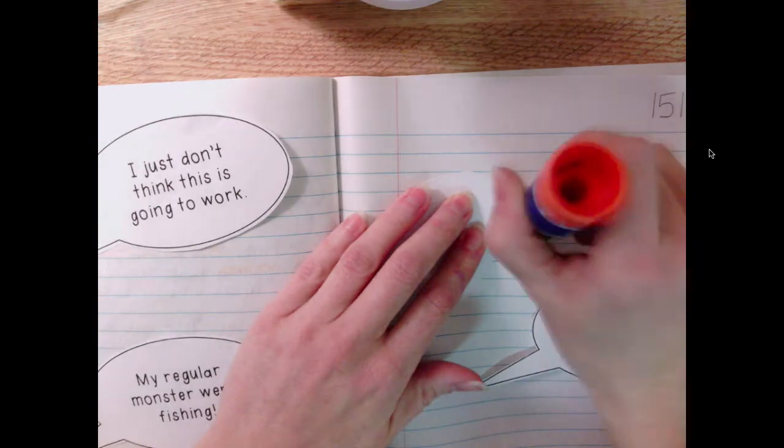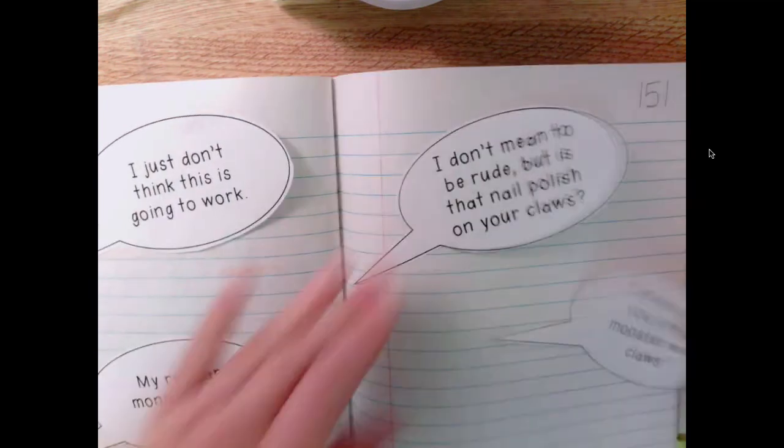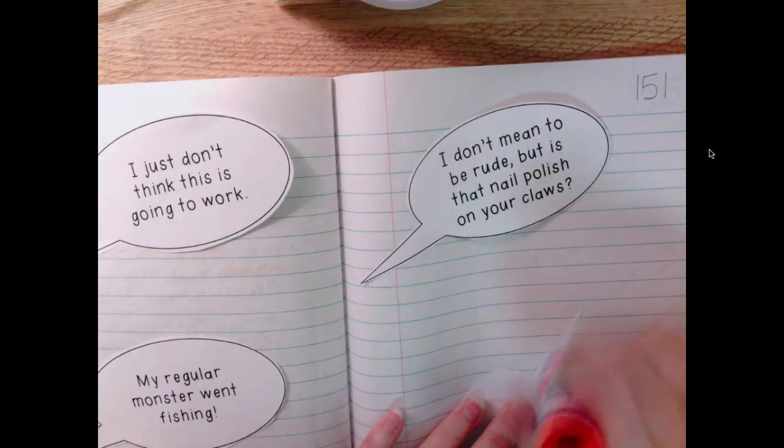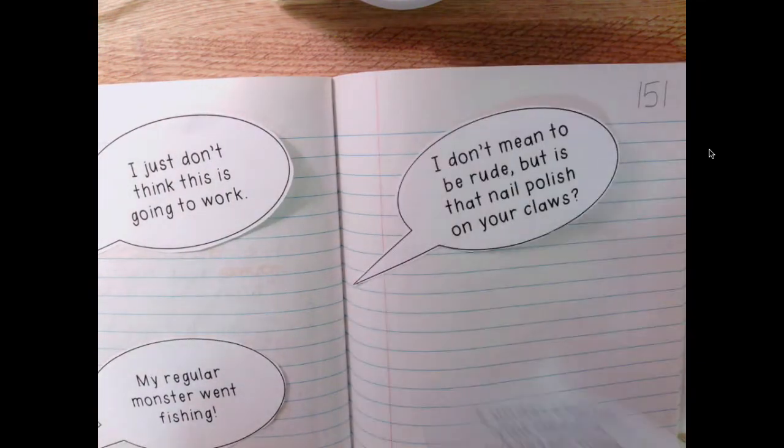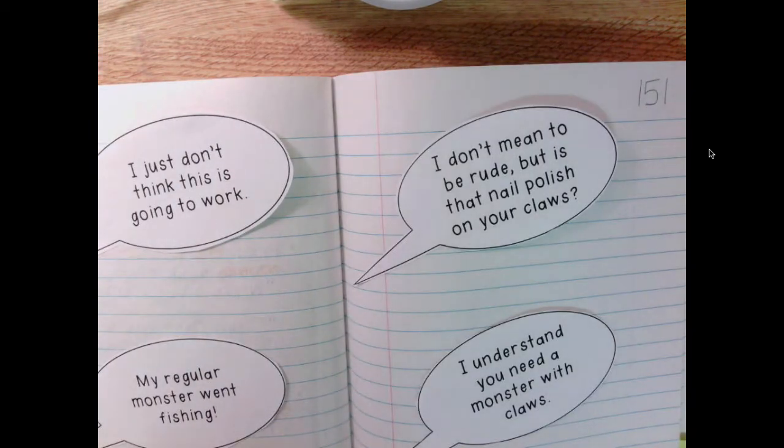You can go ahead and start cutting, and if you need to, pause the video. I'm trying to do this real fast while I'm talking, but all you have to do is glue those little pieces down, and then we're going to write underneath them. If you need to catch up, pause the video.